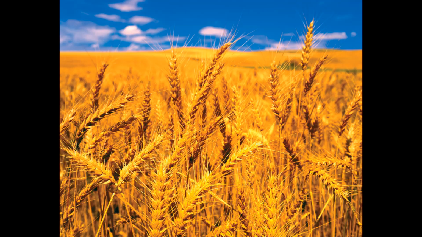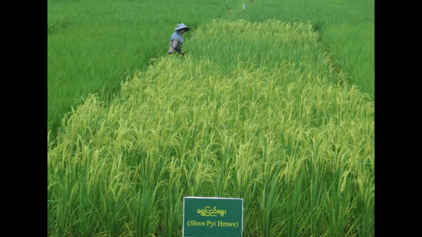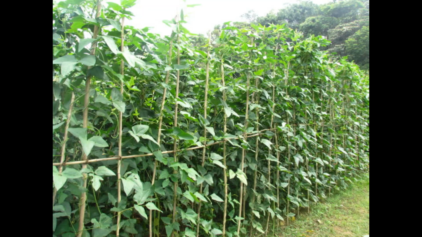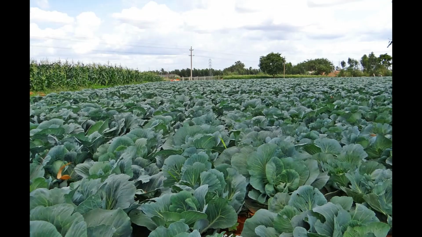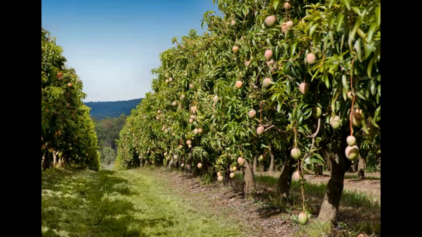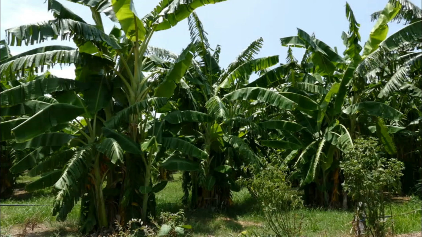Crops are mainly of two types: cereal crops and pulses, like wheat, rice, maize, lentil, chickpea, and also vegetable crops and fruit crops like tomato, cauliflower, mango, banana, orange, etc.